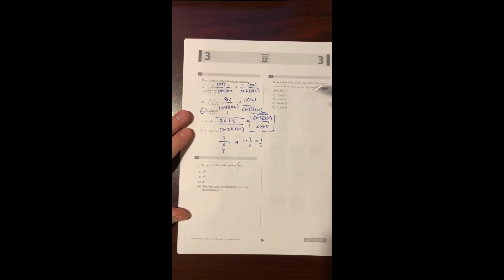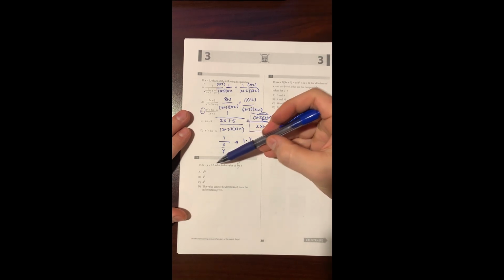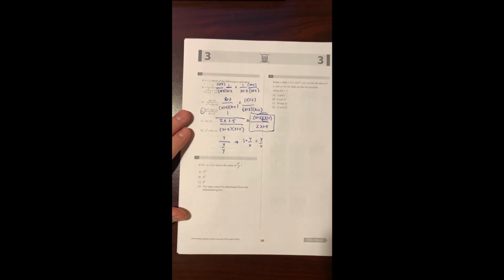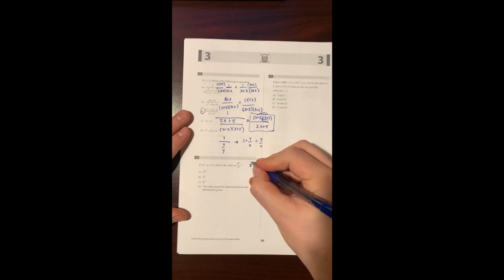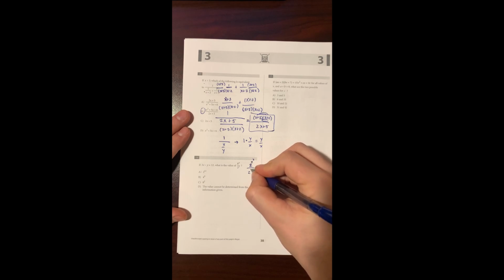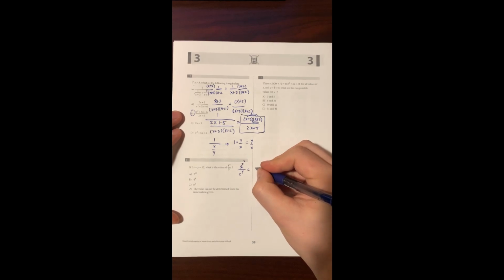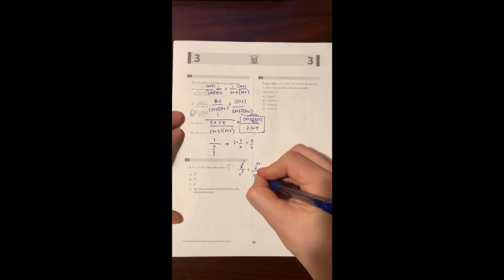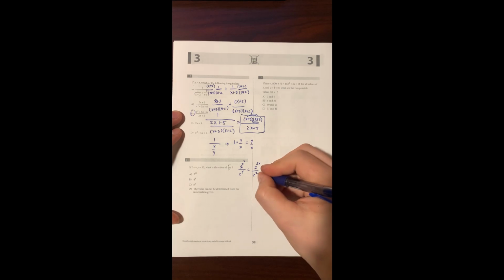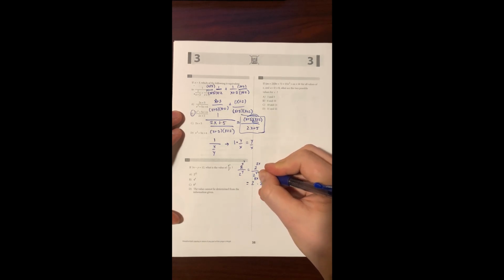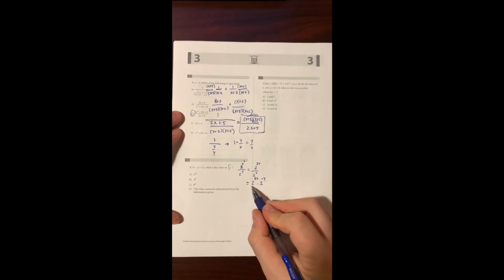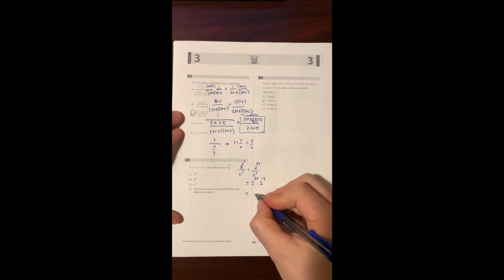Okay, number 14, we have 3x minus y equals 12. What is the value of 8 to the x over 2 to the y? The first thing I can notice is I can write 8 as a base of 2. So I can write it as 2 to the third power to the x over 2 to the y, which just becomes 2 to the 3x over 2 to the y. Then I can take this 2 to the y and move it up top. But when I do that, the exponent changes sign. It was positive, now becomes negative. Now the bases are the same, so you can add the exponents together.